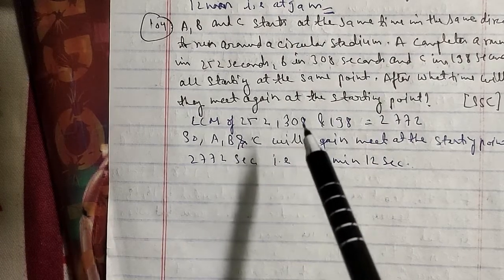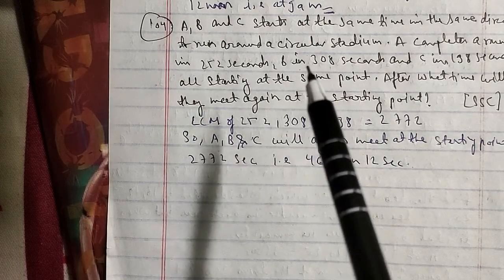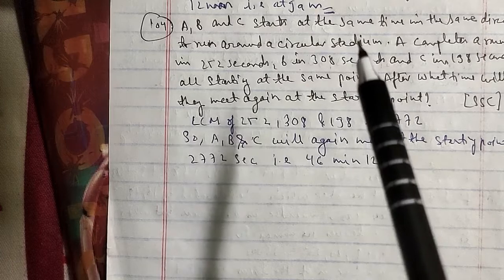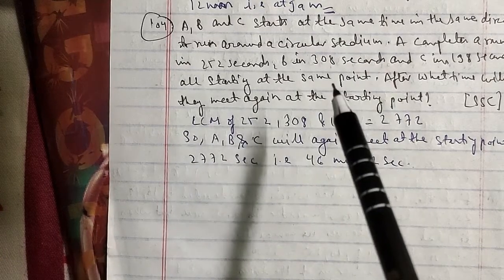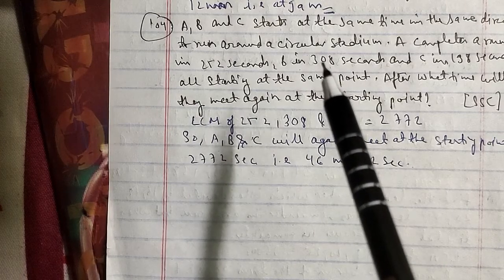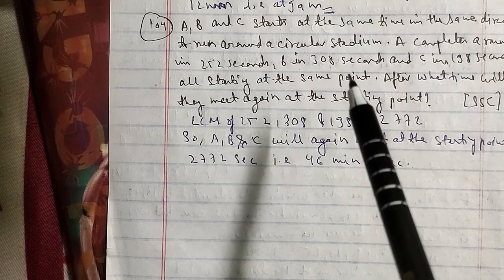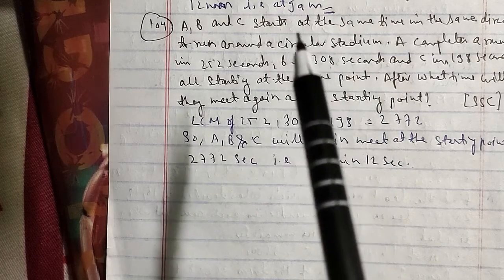In section 2, that is data interpretation, we are dealing with tabulations, bar graphs, pie charts and line graphs as well. That is what we have to deal with here.